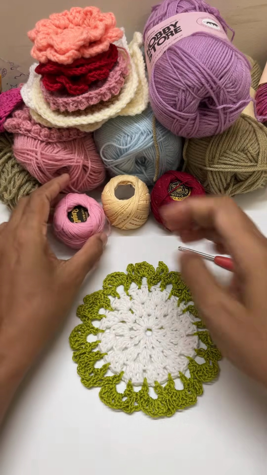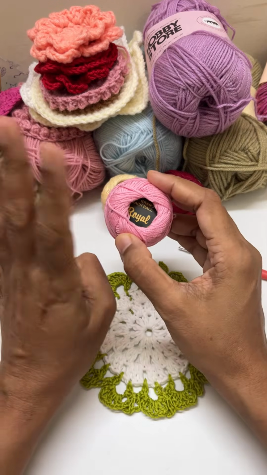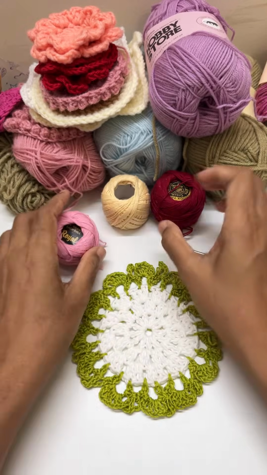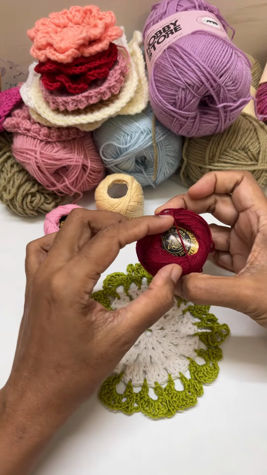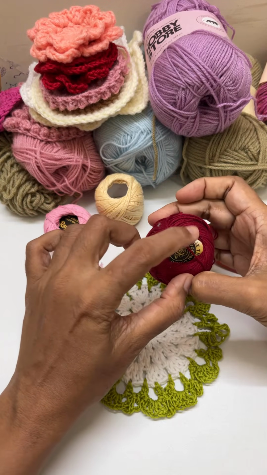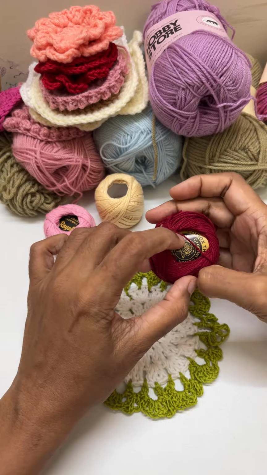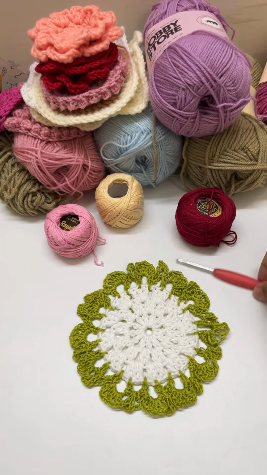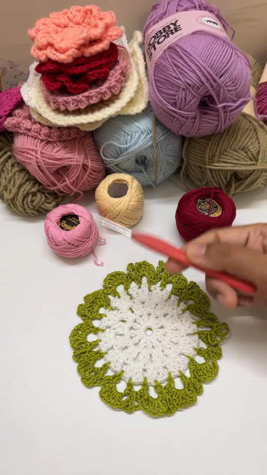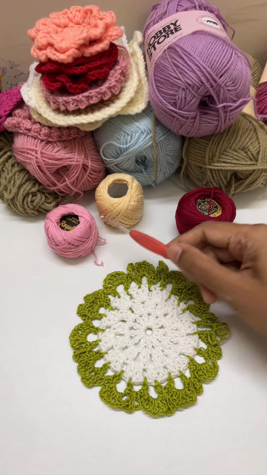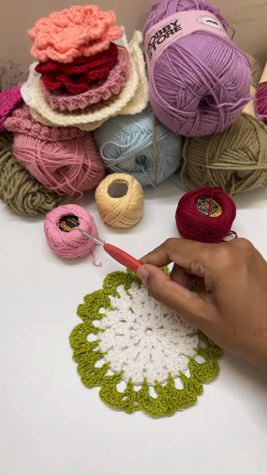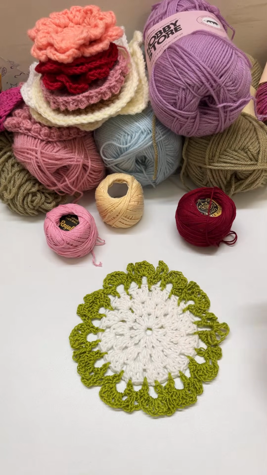They're all from different brands. There's something royal, and this one is Coreox thread. So that's why I'm using 3 millimeter. You can go for 3 millimeter or 2.5 millimeter according to what thread you're using.